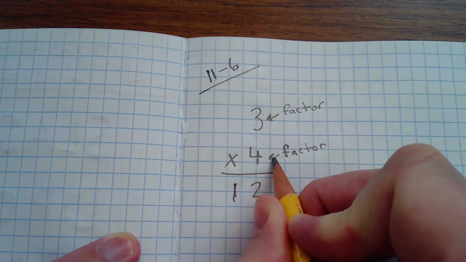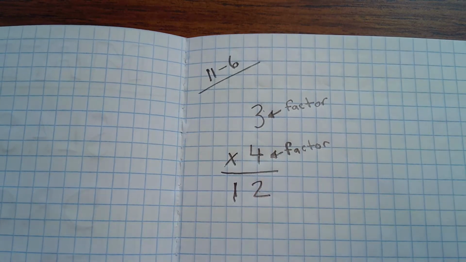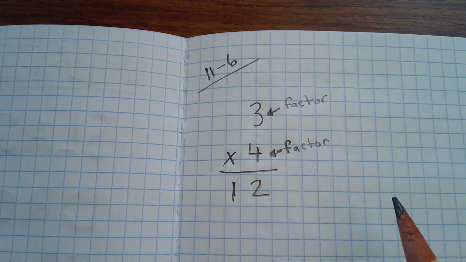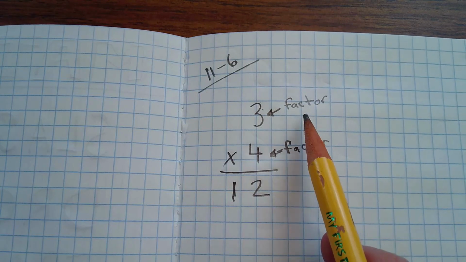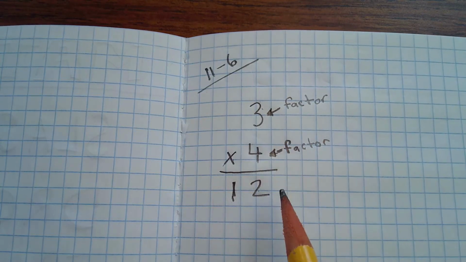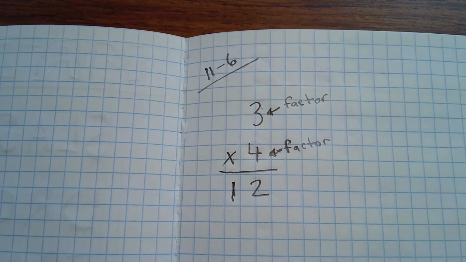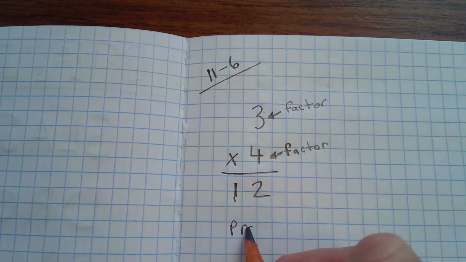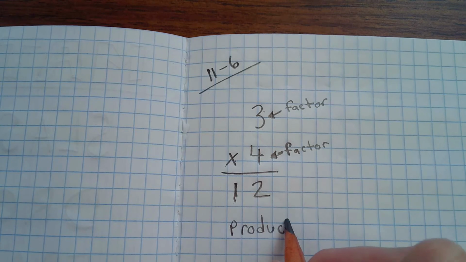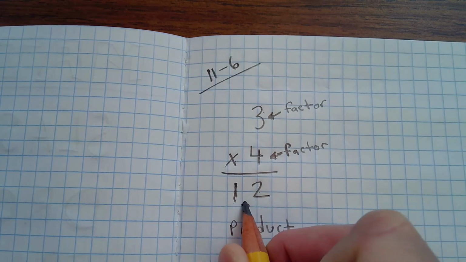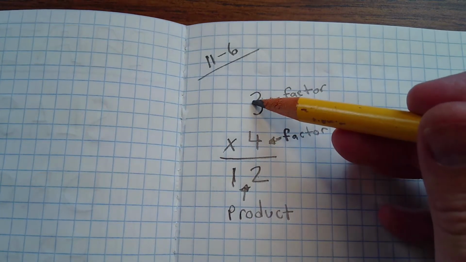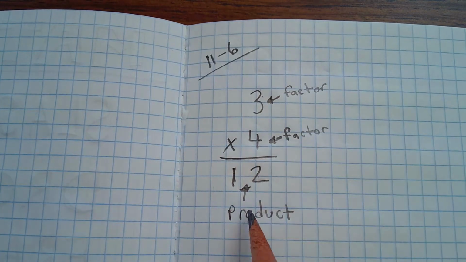Later on in the year, when we start getting deep into fractions, we'll talk more about factors and multiples and those things. But bottom line, factors are the two numbers that you use to multiply together to make this. And the answer to a multiplication problem is called a product. So in this case, the 3 is a factor, the 4 is a factor, and the 12 is the product.